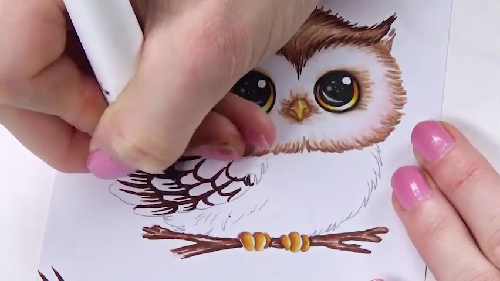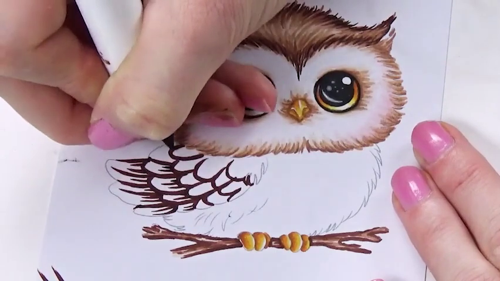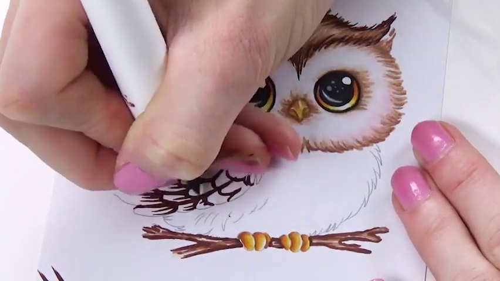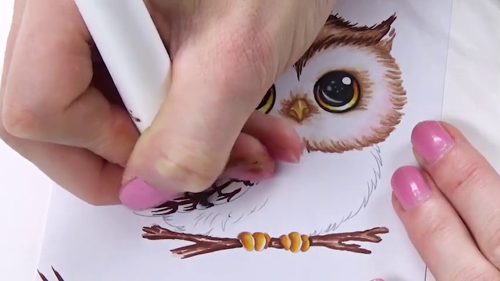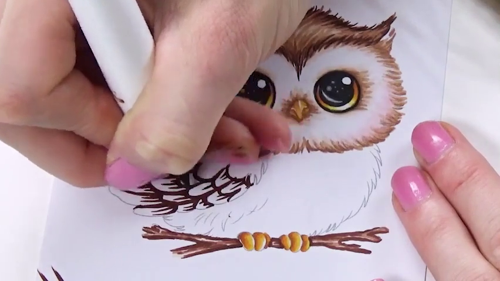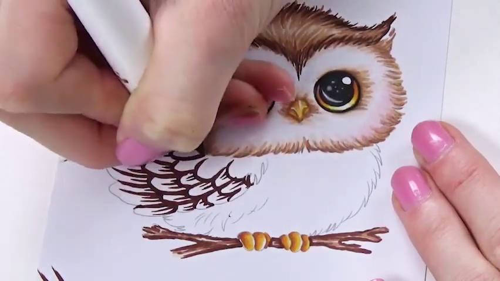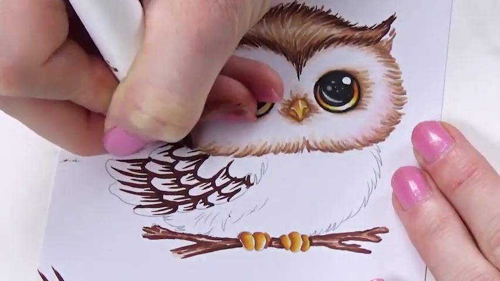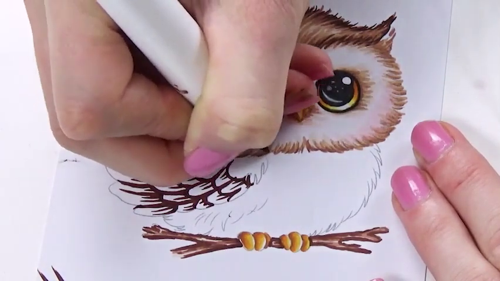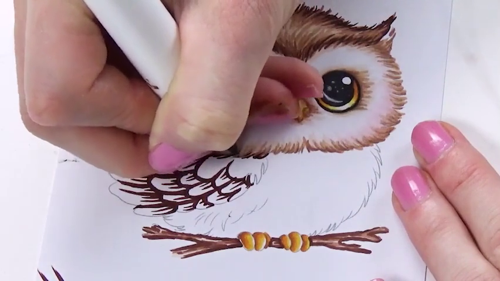And again, I'm leaving a gap between each. You can do as many of you as you like. There isn't a right or wrong way here. I'm just trying to add a little bit of interest into the wings. You can see I'm kind of doing 2 to 3 though. I'll do a little bit of shading under where that head is.